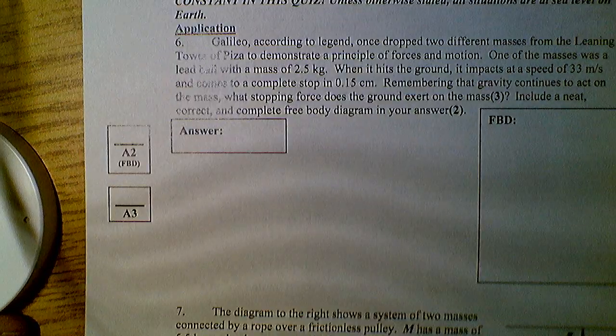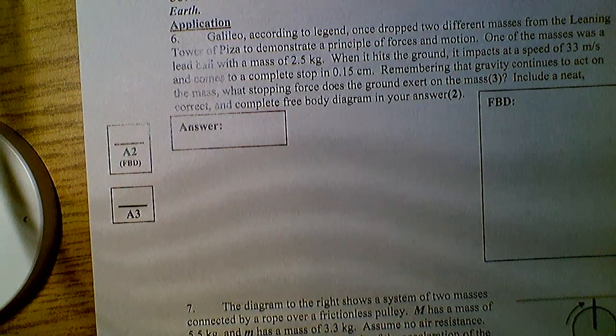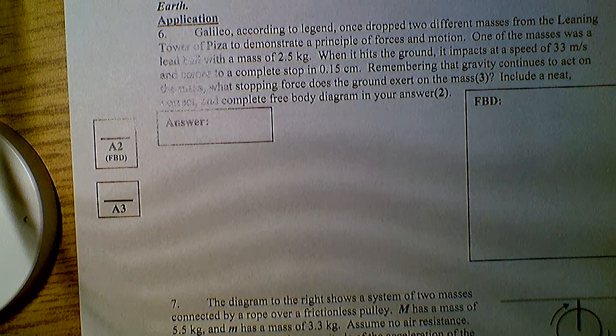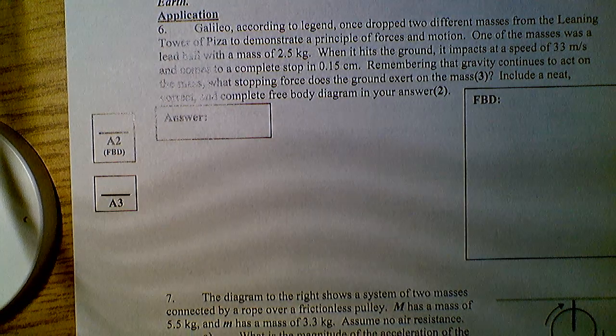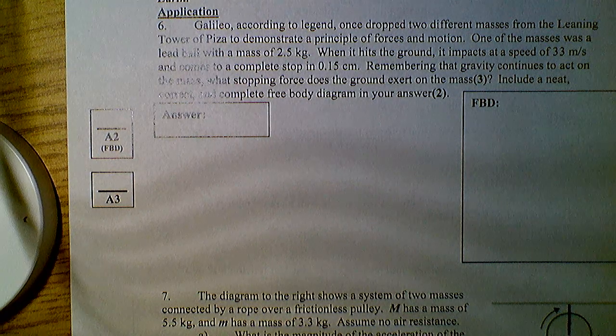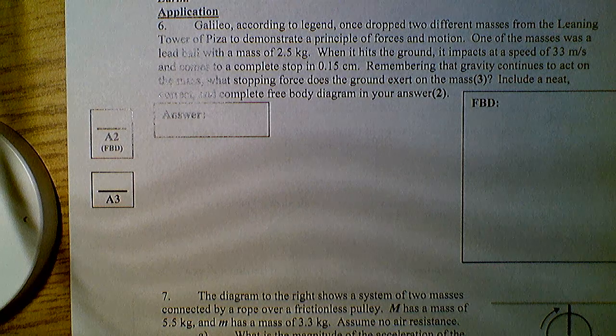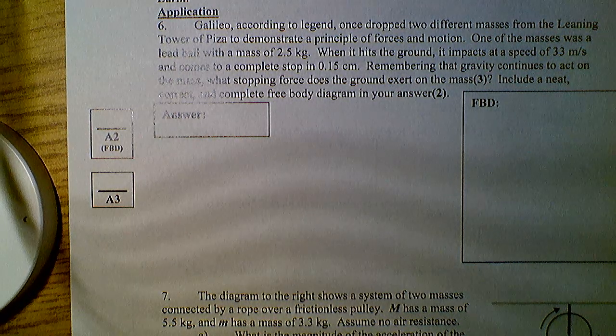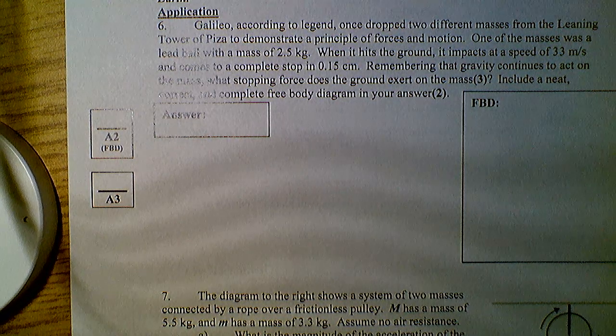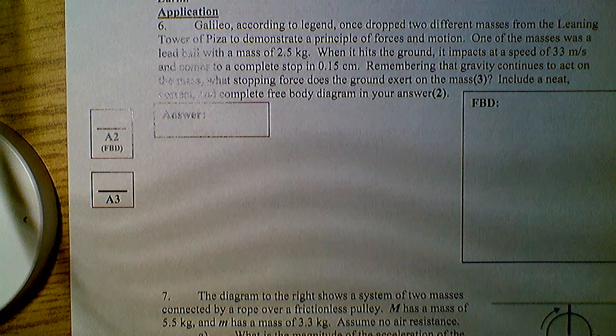So quick description. This is a story of Galileo. It's a legend that says that he dropped a couple of masses of different mass from the Leaning Tower of Pisa to demonstrate that they would hit the ground at the same time. So I gave the information how much mass there was in one of those masses, making the numbers up obviously, and that it hit the ground at a speed of 33 meters per second. By the way, if you want, you can look up the speed that it would likely hit by looking up the height of the Leaning Tower of Pisa and using your kinematics equations. Comes to a complete stop in 0.15 centimeters.